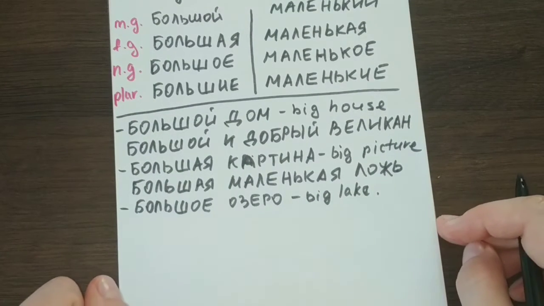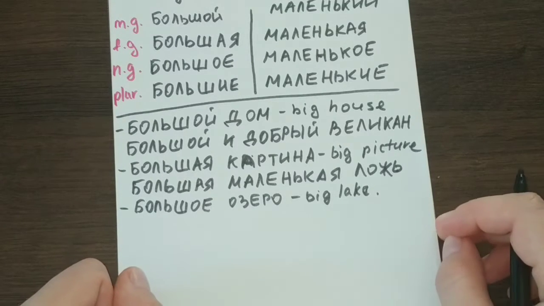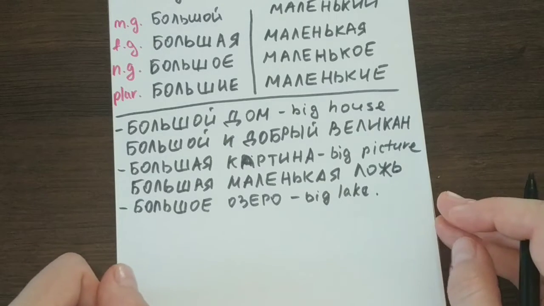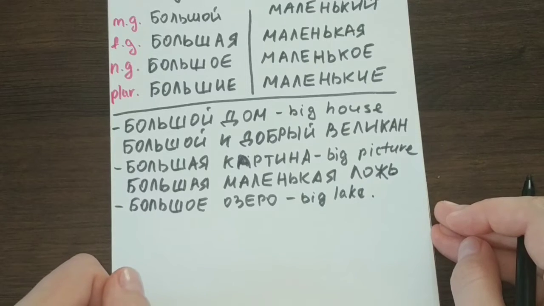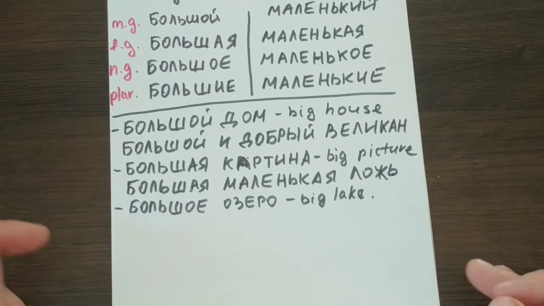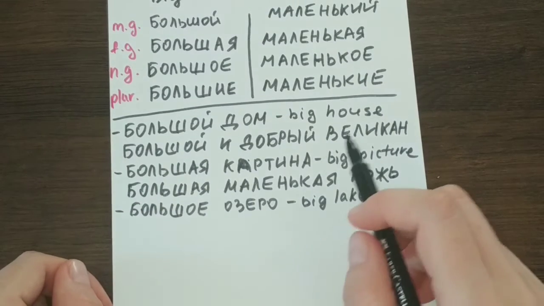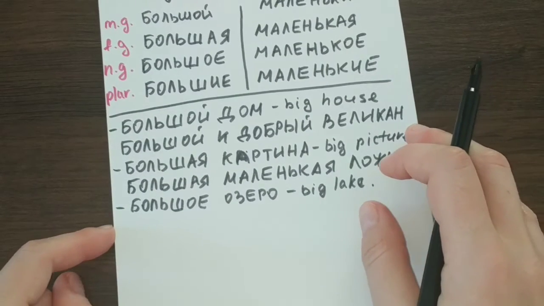I actually can't come up with a popular example of a phrase with this adjective, like the name of something. So if you can, please write them down in the comment section. What popular names or translations of books or movies can you come up with that include the adjective большой in the neuter form, which is большое?